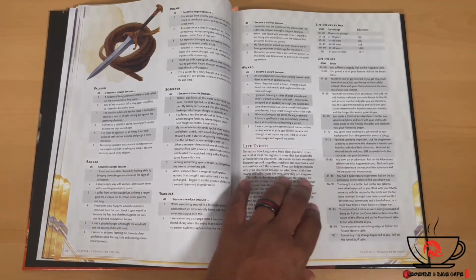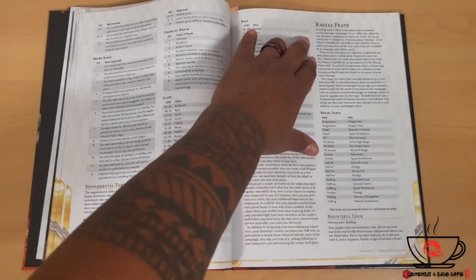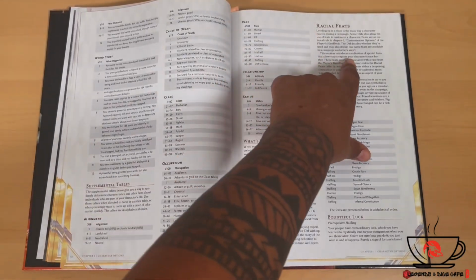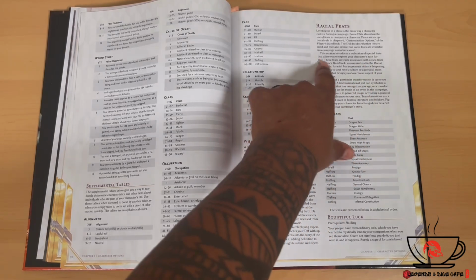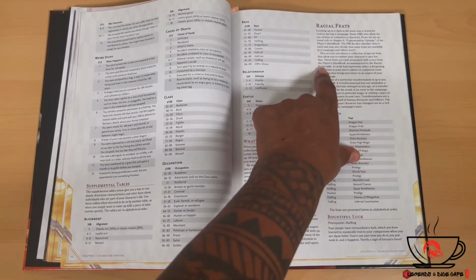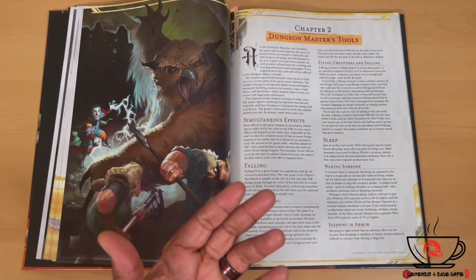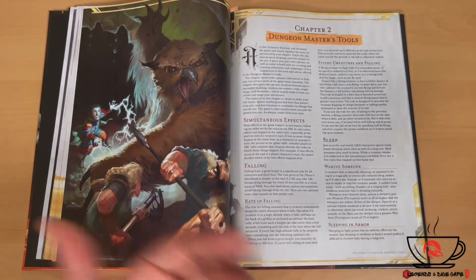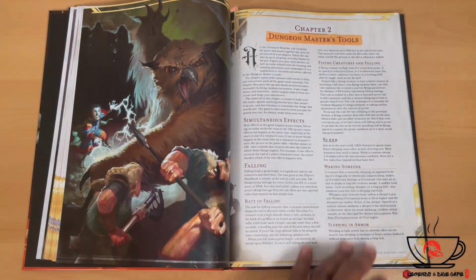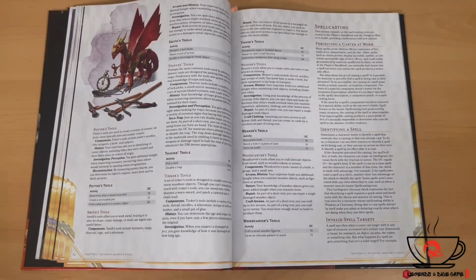Life events. I'm always a big fan of random tables. And then it has some special feats in here. This section introduces a collection of special feats that allow you to explore your character's race further. But one of my favorite parts and one of my favorite sections of Xanathar's Guide to Everything, as well as Tasha's Cauldron, is the Dungeon Master's tools. I'm going to show you a few of the sections I thought were pretty cool.